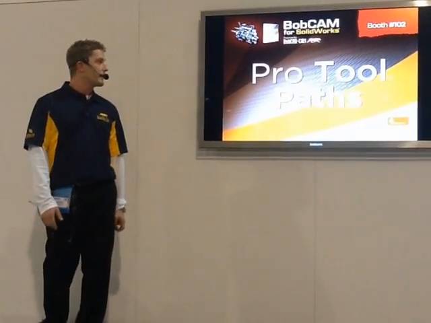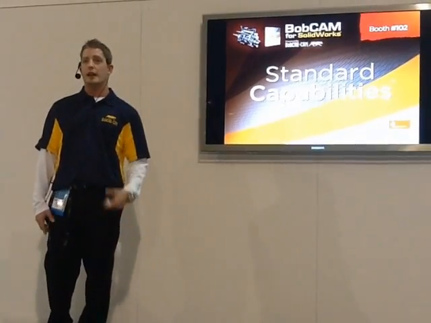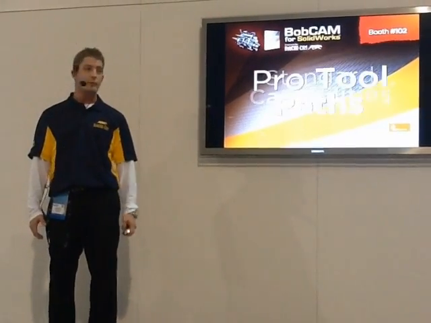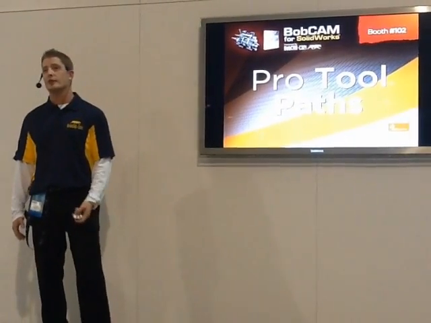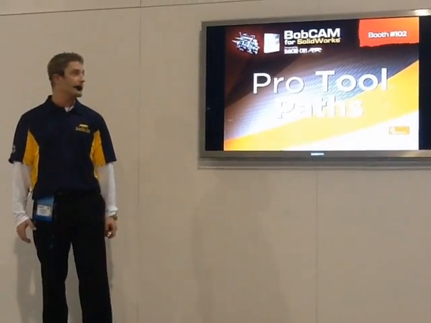To talk about some of the standard capabilities of our software, we offer all drilling, 2-axis machining, and one of the big differences with us is we offer a slew of 3-axis toolpaths right inside of our standard module. We also have our professional toolpaths for the more advanced 3D machining, the surface machining, and we'll talk about those here for a little bit.